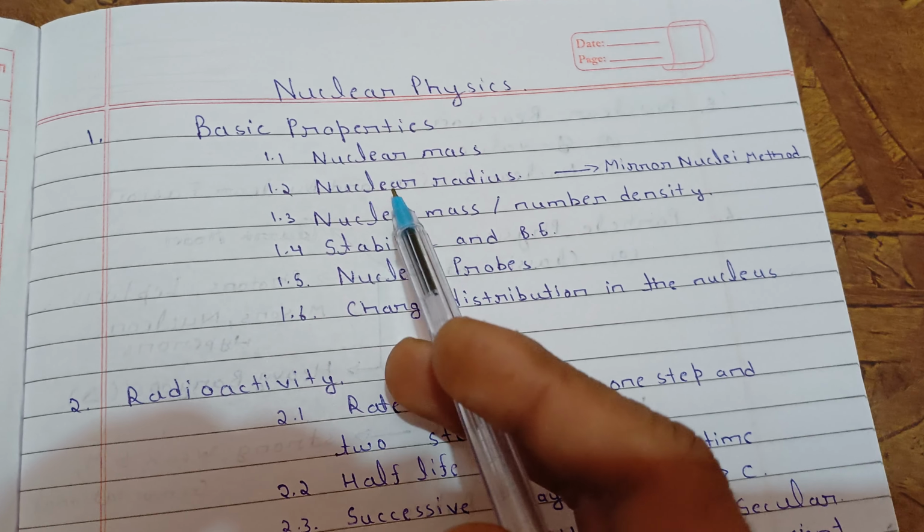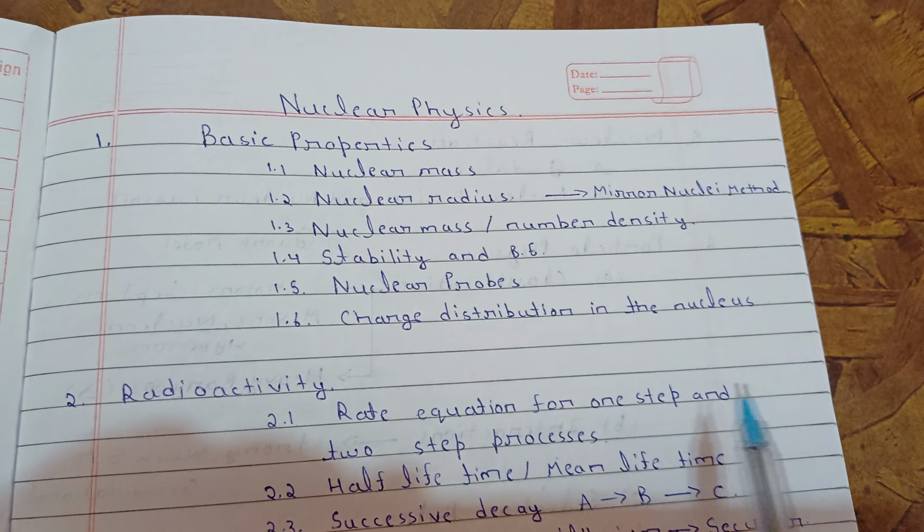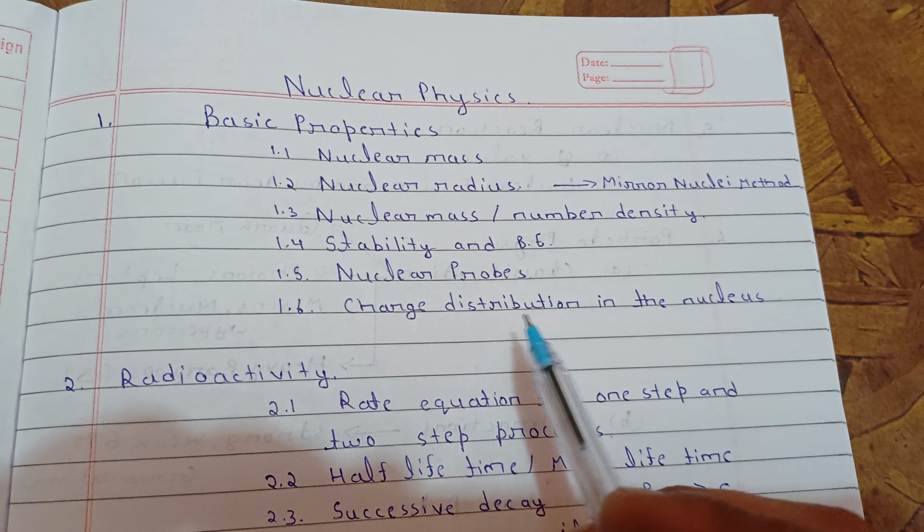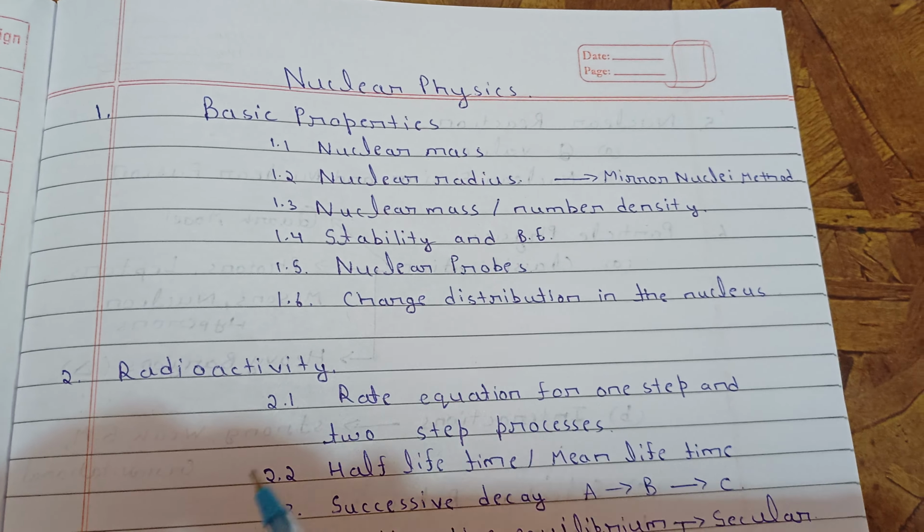Inside that there will be nuclear mass, nuclear radius, nuclear mass, number density, stability and the binding energy, nuclear probes. This is a kind of experiment in which we will study the charge distribution, means with the help of the nuclear probes we can study the charge distribution inside the nucleus. And in all these processes we will study mainly the mirror nuclei method.